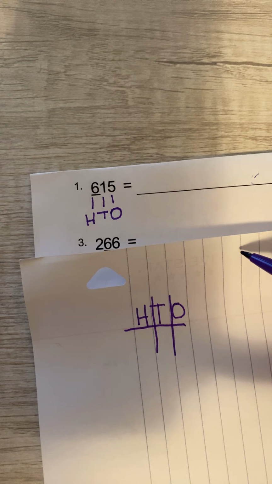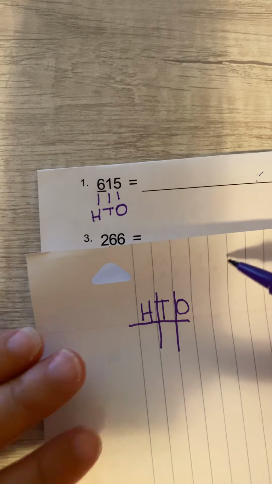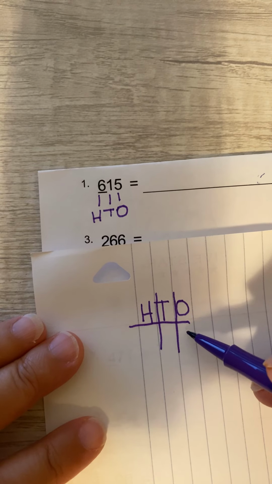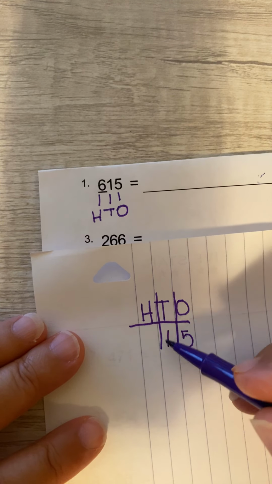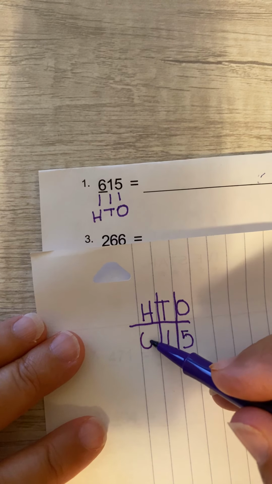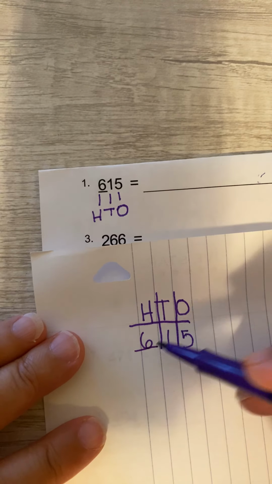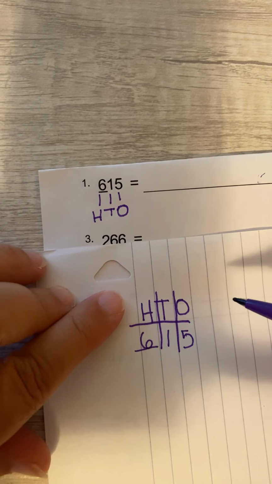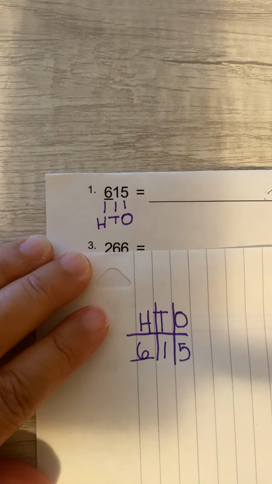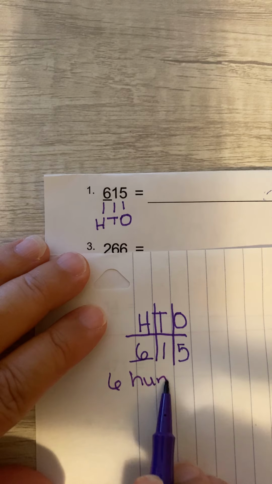All right, our number is 615. We always start filling in the chart in the ones place, so I put in the 5, and then the 1, and then the 6. I can tell that my underlined digit is this 6. That tells me that I have 6 hundreds, so the value of this is 6 hundreds.